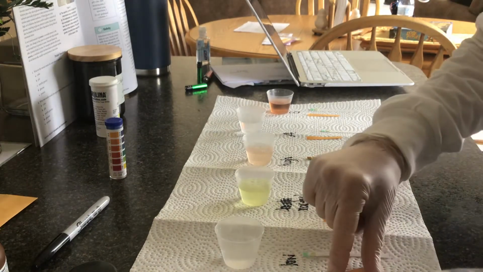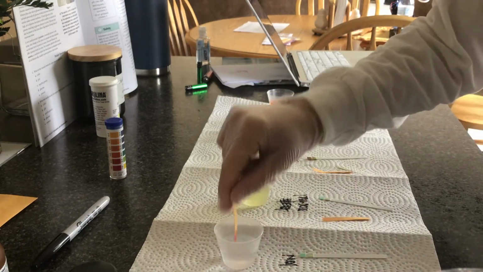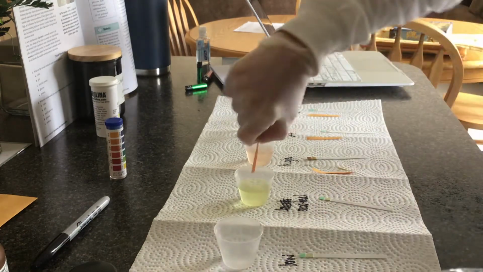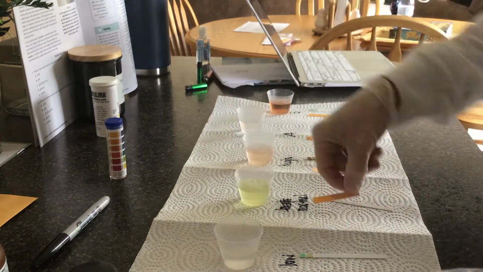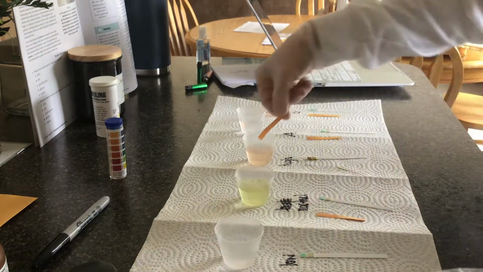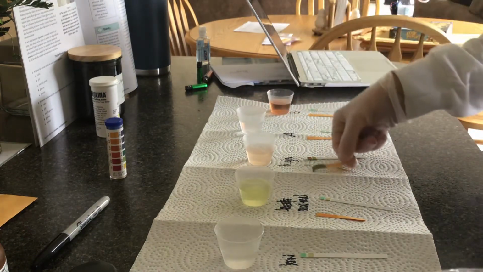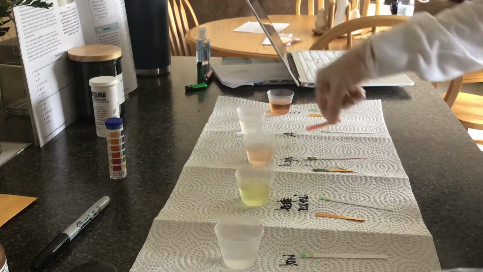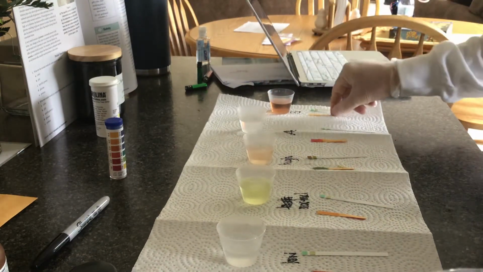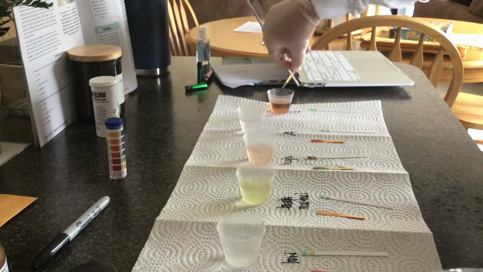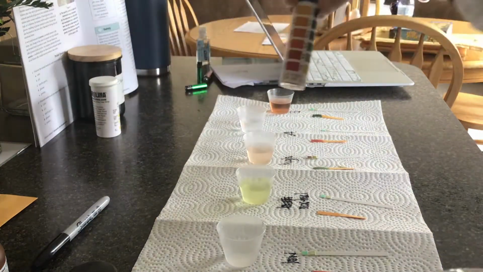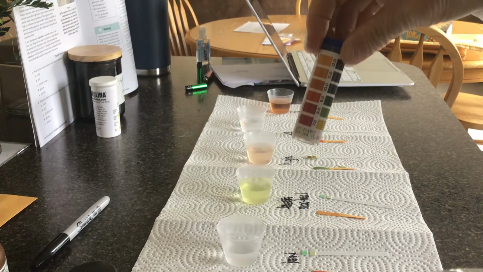I'm just going to take a pH strip and dip it in each one, and I'll come back and show you the pH. We're going to use the pH strip here to see.